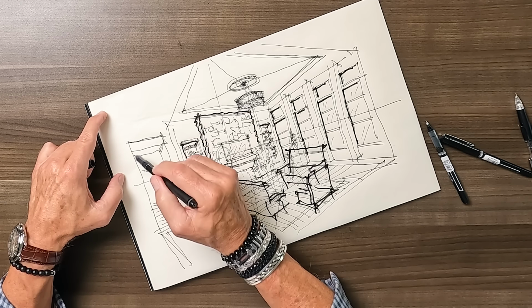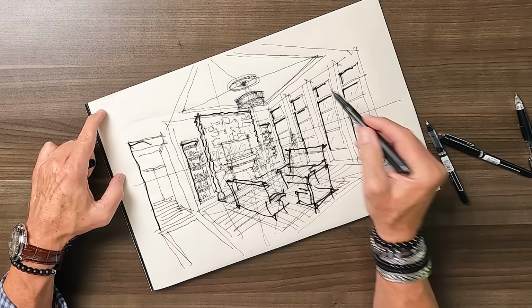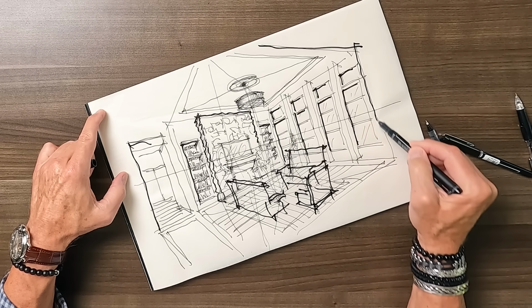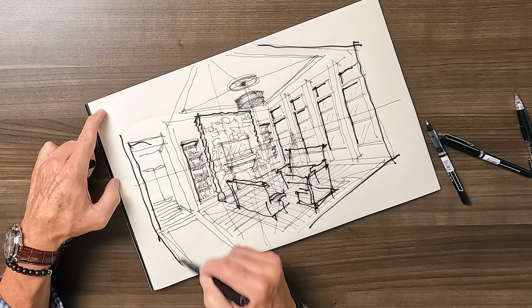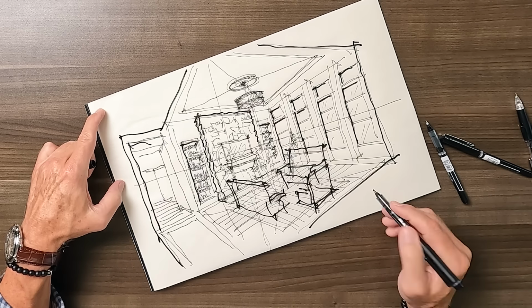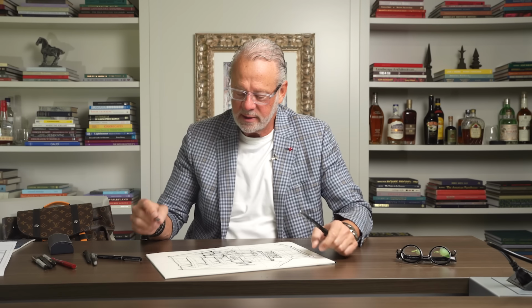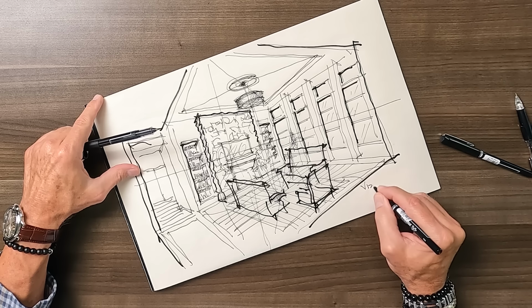And then a lot of times when I'm done with the drawing, depending, I'll highlight the corners with a dark line. It just accentuates it a little better, makes it feel more fun. And then of course at the end, you always have to sign the sketch.